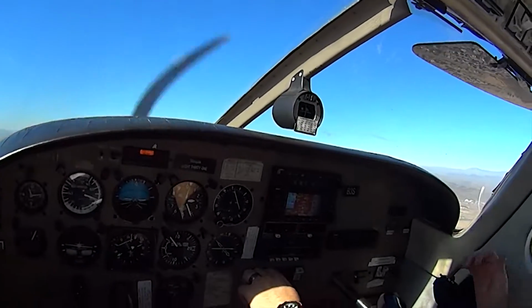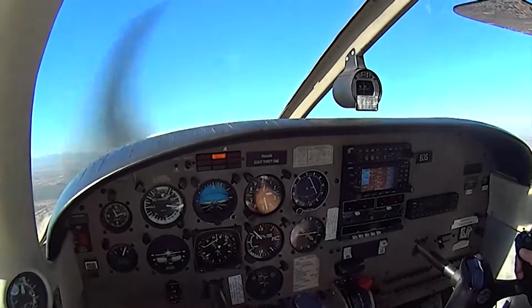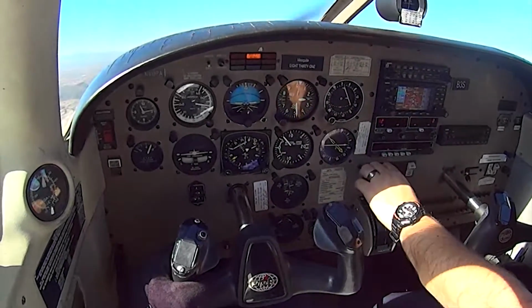Okay, one thing I forgot is power set, engine instruments green, flaps up. That's a cruise check or climb check.